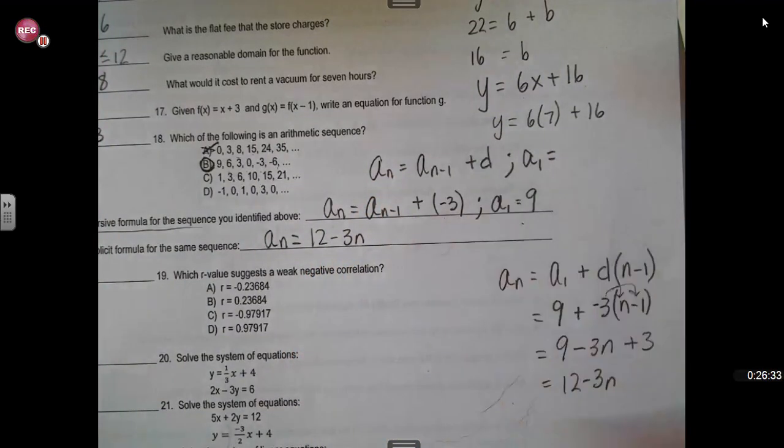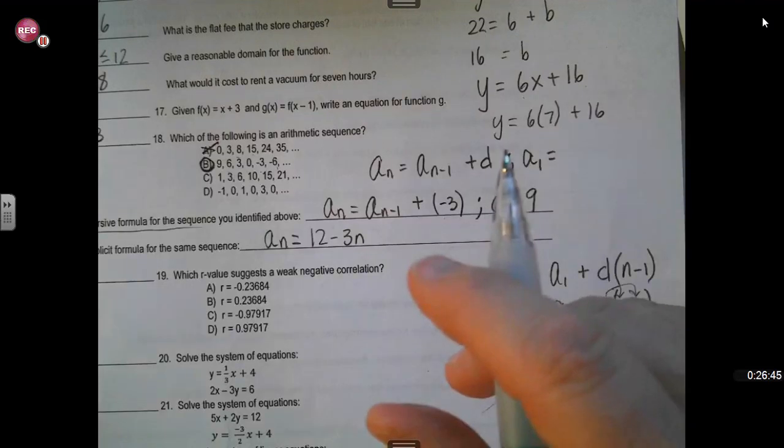And I don't have to say what the first term is. I don't have to say anything. If I want to know the 50th term, I plug in 50 for n. I get 12 minus 150, so whatever that is. Okay.